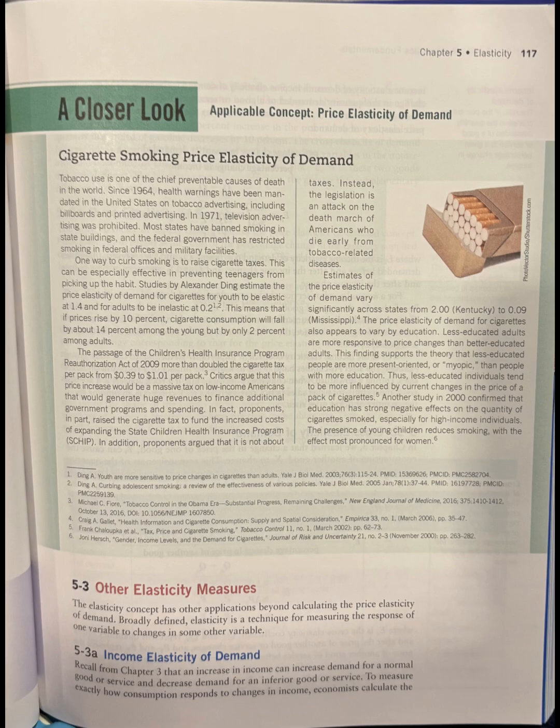5-3. Other elasticity measures. The elasticity concept has other applications beyond calculating the price elasticity of demand. Broadly defined, elasticity is the technique of measuring the response of one variable to changes in some other variable.